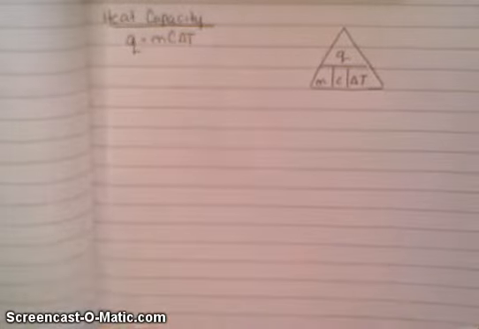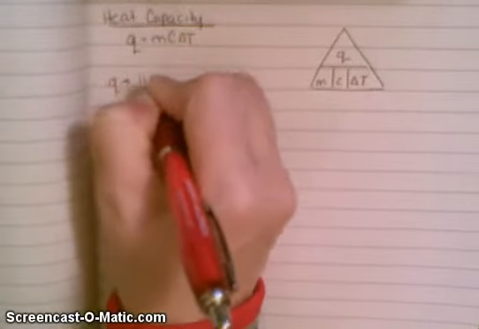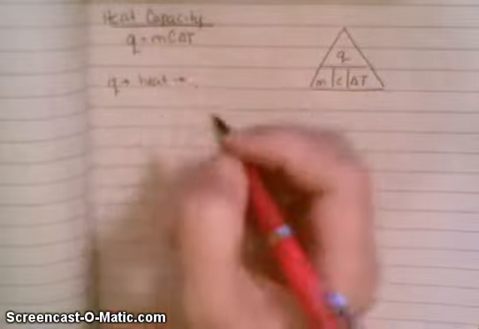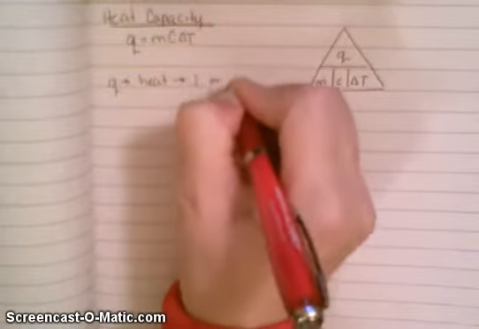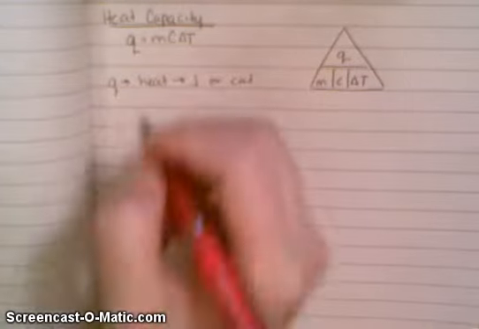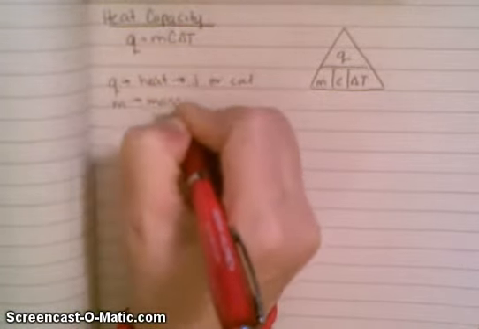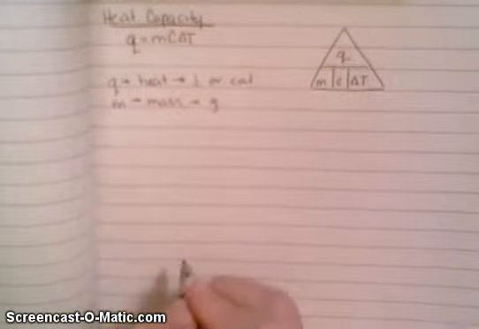So what is each one of these? Well, Q is going to be your heat. And the units that your heat are going to have to be in are going to be either joules or calories. It doesn't matter which one unless the problem states. As far as M, it's going to have the same thing as before. It is the mass, and it has to be in grams.